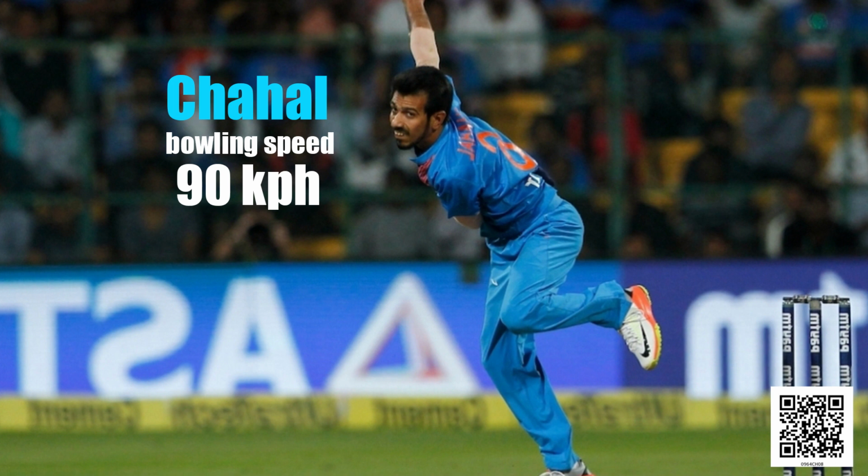The speed of the spin bowler Chahal is 90 kph. It is mentioned on the TV screen. 90 km per hour. The fast bowler's speed is 150 km per hour, and the spin bowler's speed is 90 km per hour.